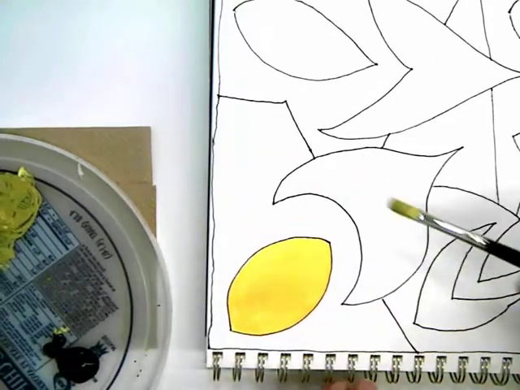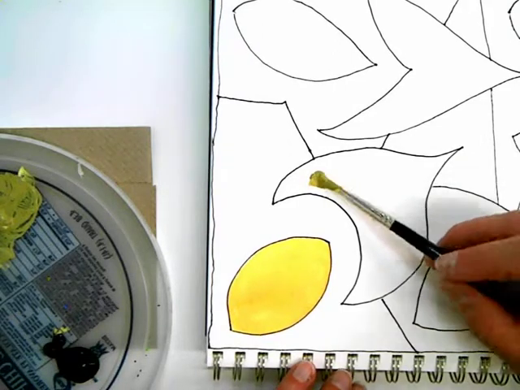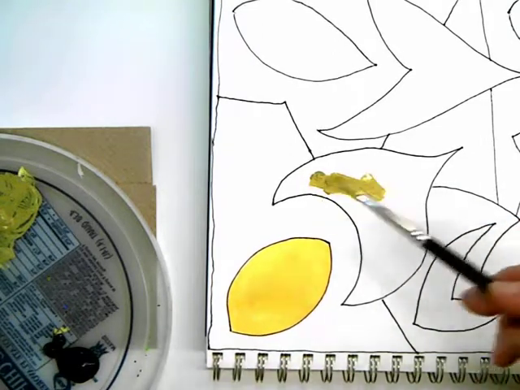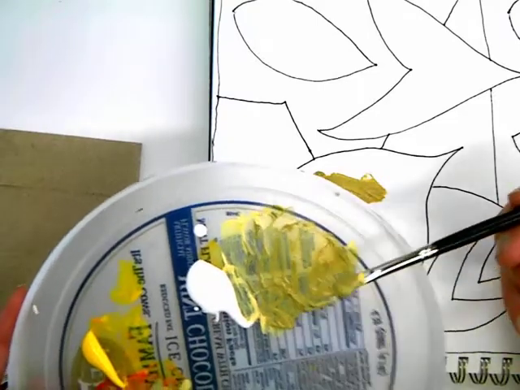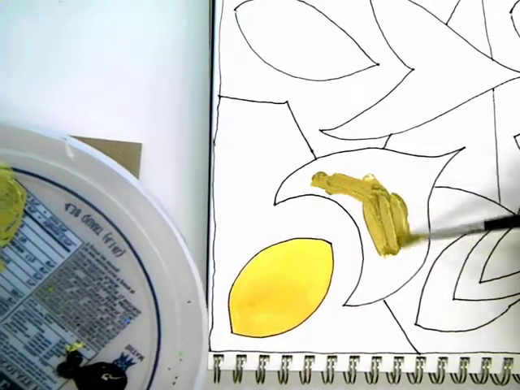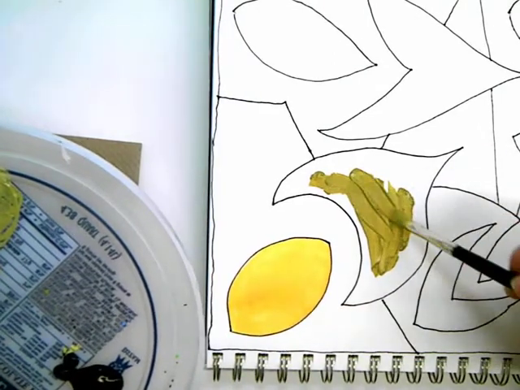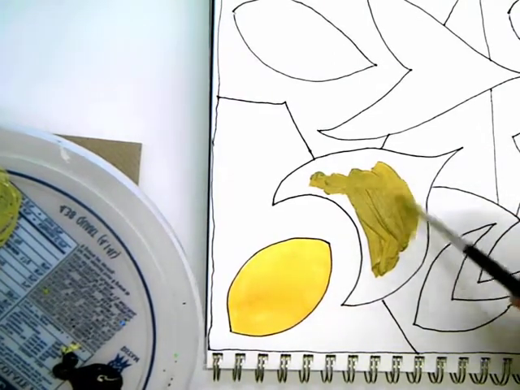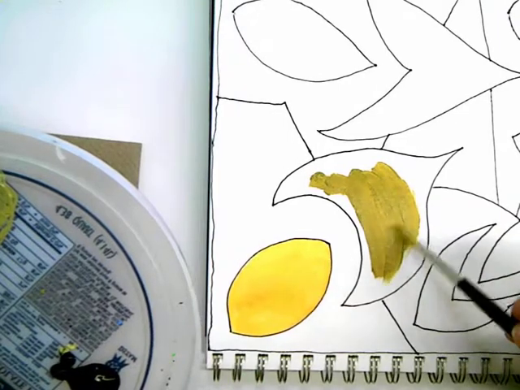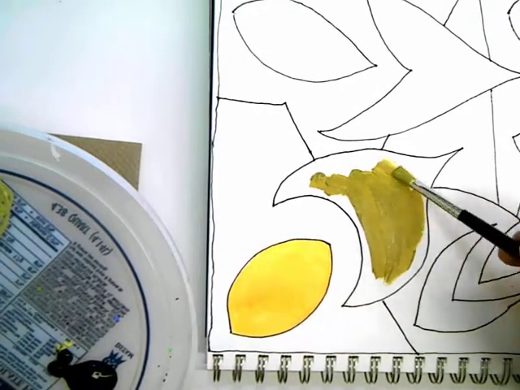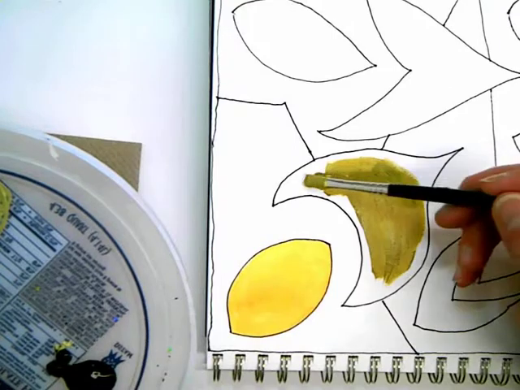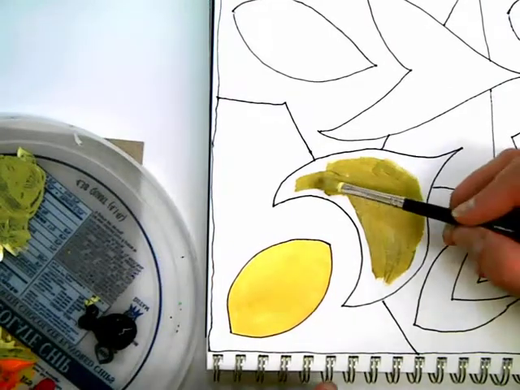So I'm going to go with that as my tone, and I'll put that on this shape here. It's a fairly large shape, so I'm going to need a fair amount of paint. Fill up the center of it first. And then work on my edge control.